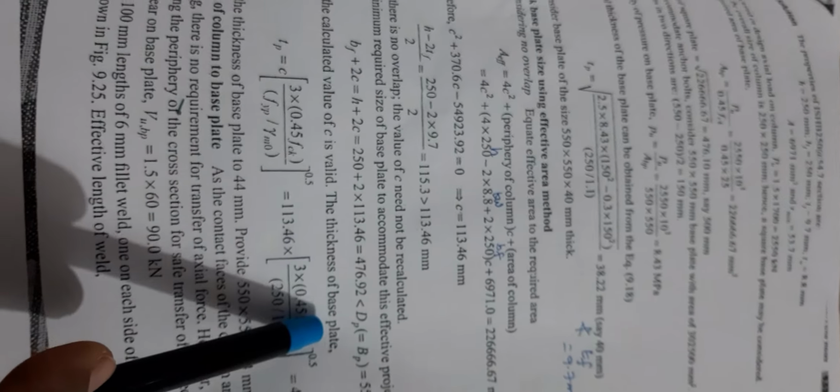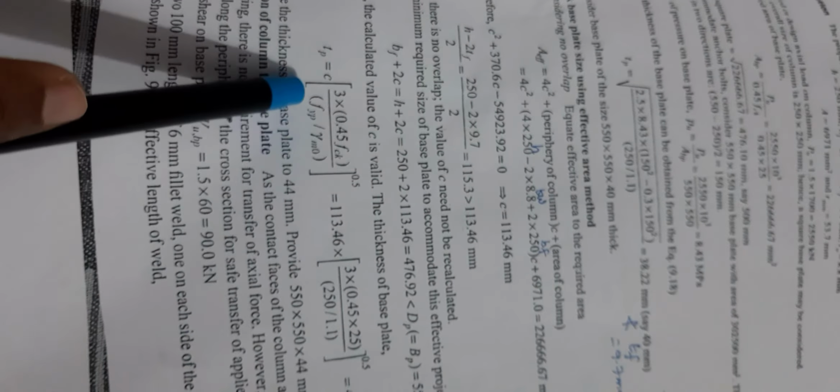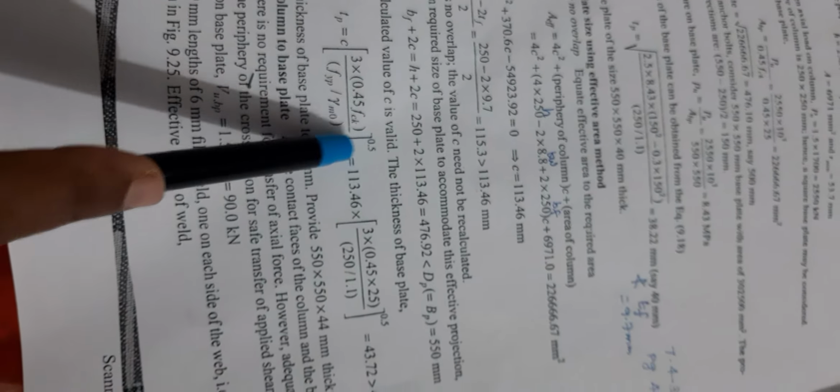The thickness of base plate also we have to check. So C into root of 3 into 4.45 FCK divided by FYP gamma. So here C value is 113.6. I will substitute all the values. FCK is 25 and 1.1 will give you 43. But we have provided 40 mm. It is not enough for the thickness of plate. Hence it should be increased. Hence we are increasing the base plate as 50 by 50 by 44 mm thick base plate.